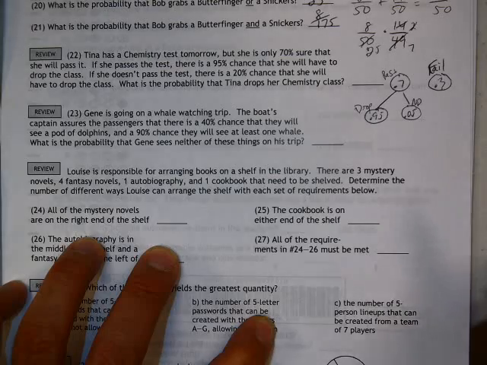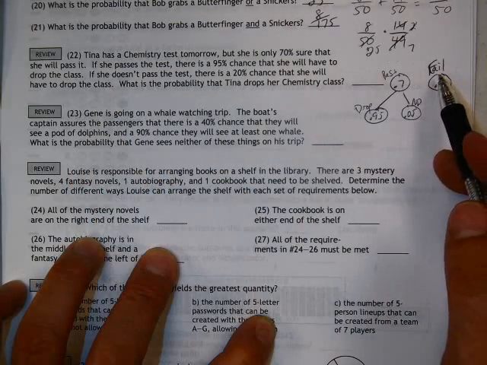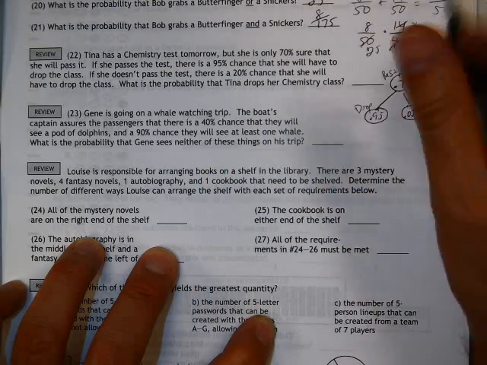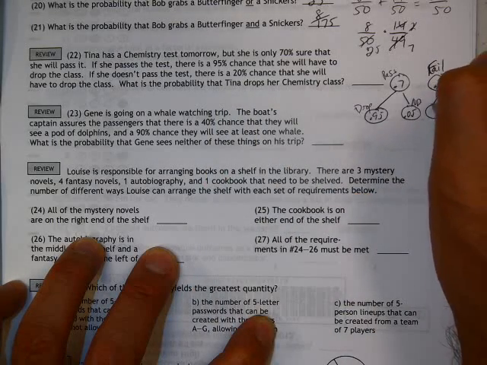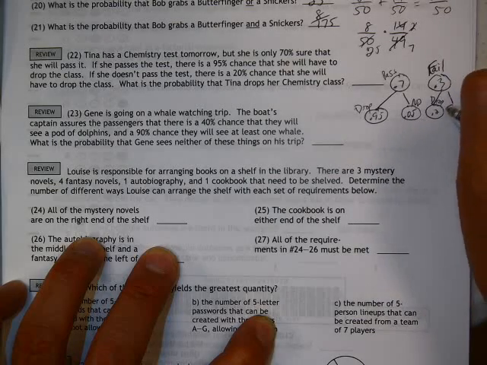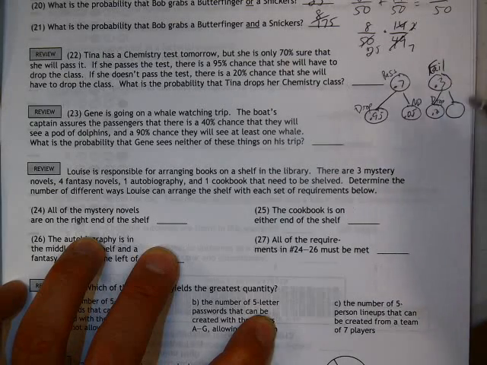5% is 0.05. If she doesn't pass the test, fail, there is a 20% chance she'll have to drop the class. And now on this side, with dropping 0.2, not dropping would be 0.8.